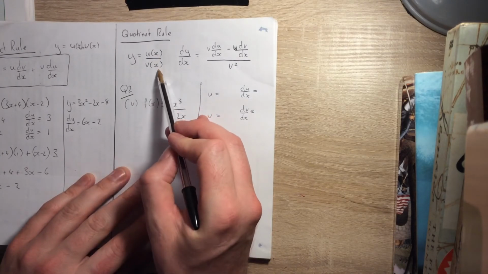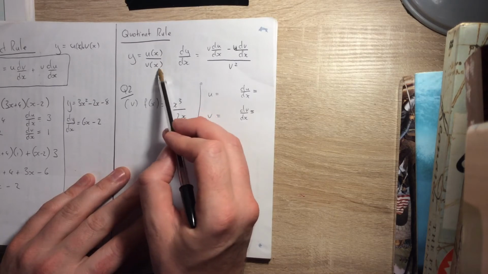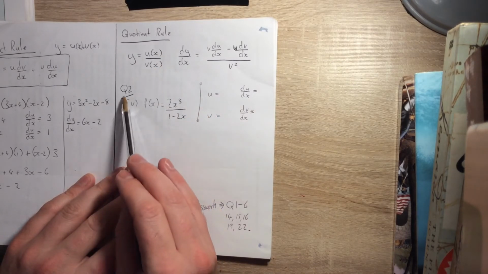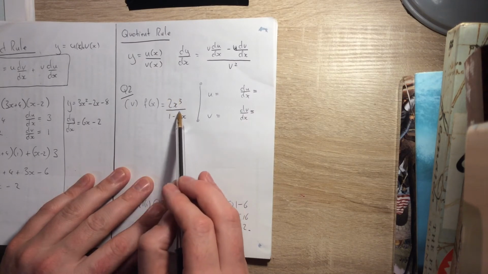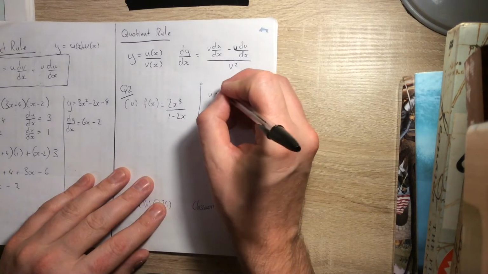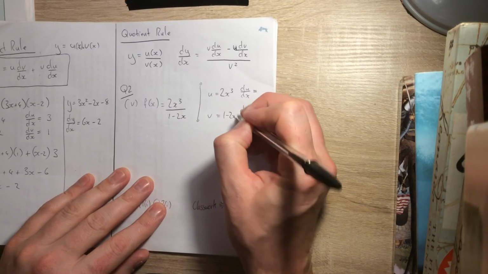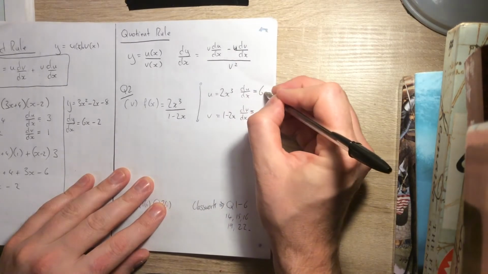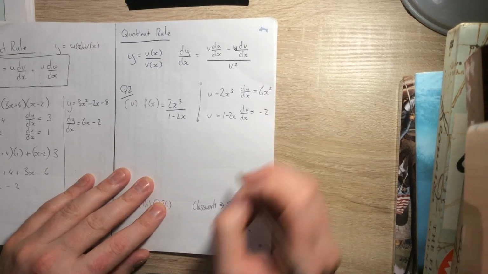It's one function divided by another function. So a function in x, u, divided by another function in x, v. So in this example here, question 2 part 5, the first function is 2x cubed and the second function is 1 minus 2x. u here is 2x cubed, v is 1 minus 2x, so du dx is going to be 6x squared and dv dx is minus 2.